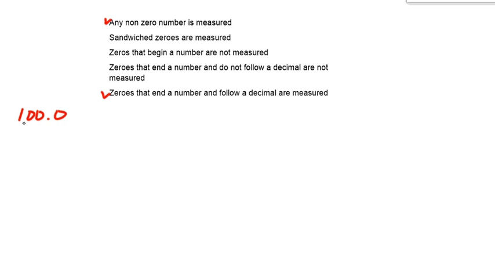So I'm going to count 1, 2, 3, 4. There are 4 significant or measured digits in this. Why? Because this 0 ends a number and does follow a decimal point. So that one's a measured digit or a significant digit, so is that 1. And then these 2 zeros are sandwiched in between. So that's how we apply these rules. Now again, it will take some practice, of course, in order to get really good at doing this.